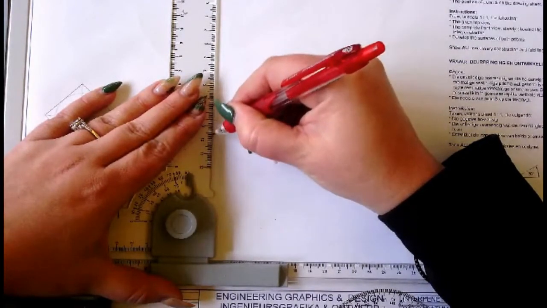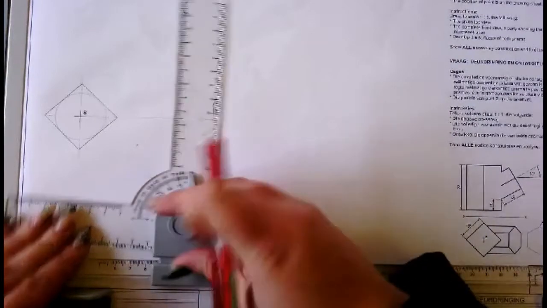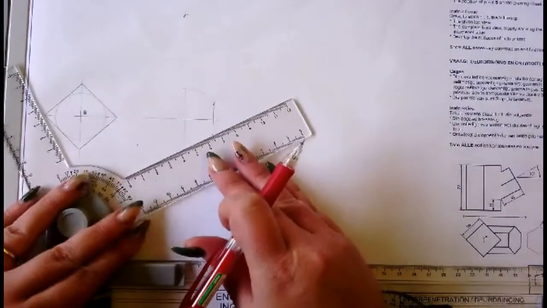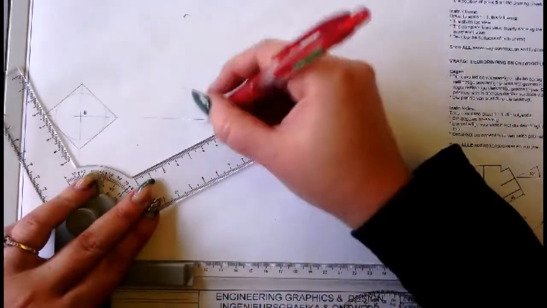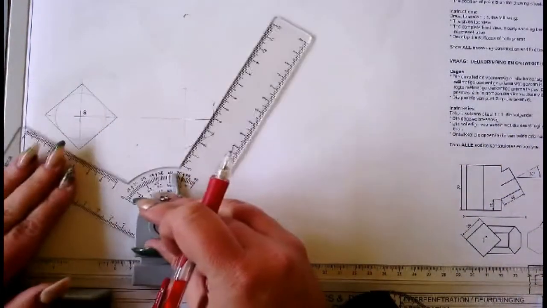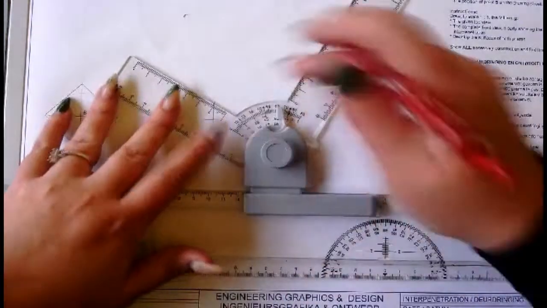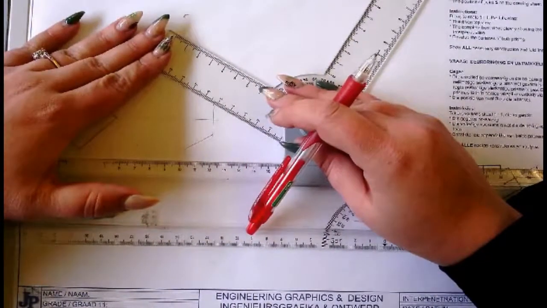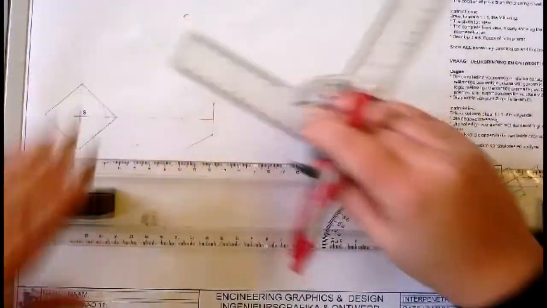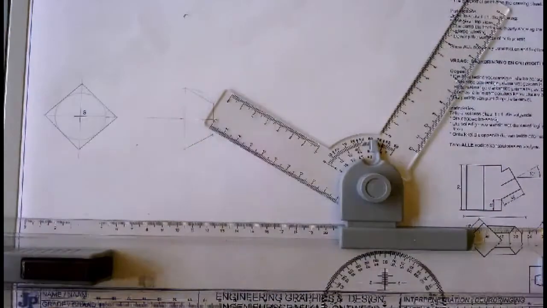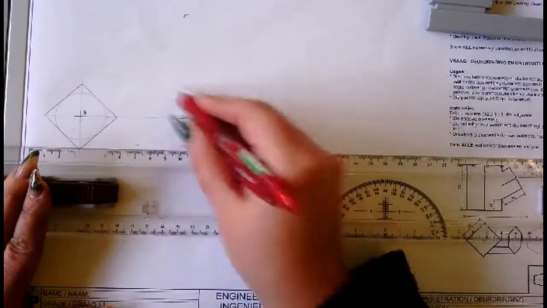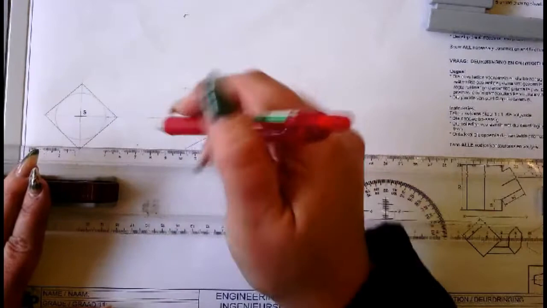And this is an auxiliary view, so it is in a B type of line. And then you will see when you're going to draw your sides, it will be on a 30-degree angle. Okay, so now I'm going to project these four corners so that it touches my main surface.